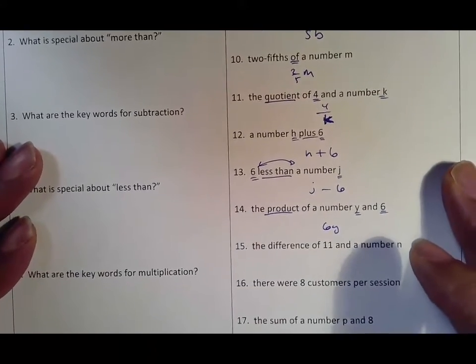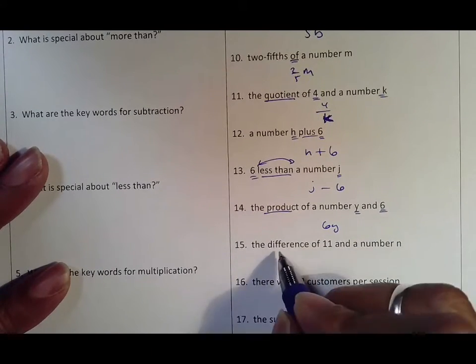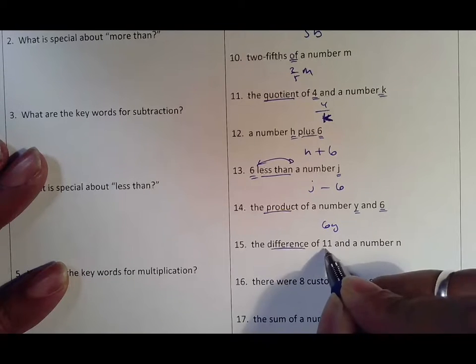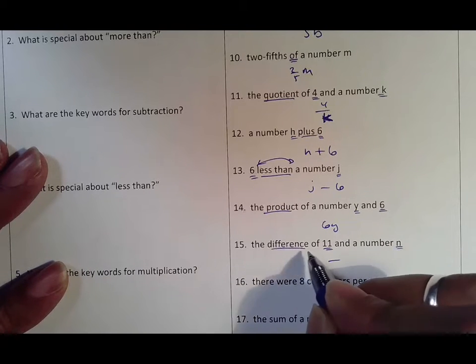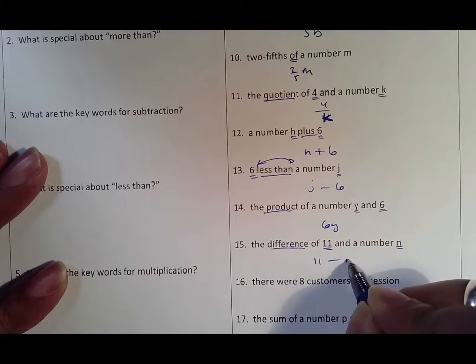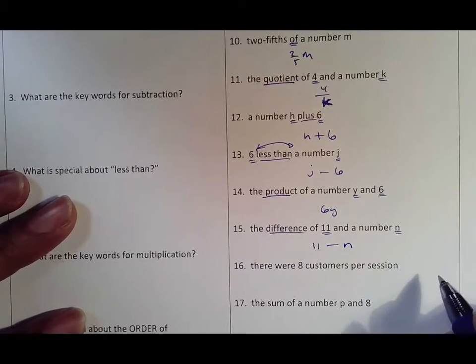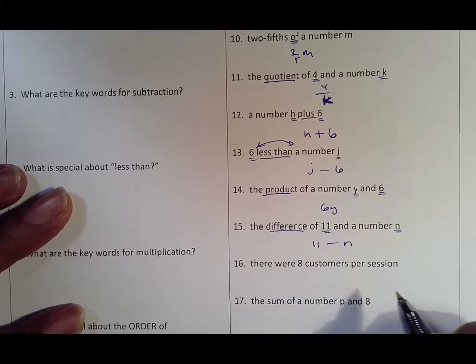Sorry that my pace is increasing, but this is the 4th day in a row we've literally looked at these questions. Difference means subtract. 11 in. There is no switch, so whatever's first goes in front, whatever's second goes in the back. That's it.